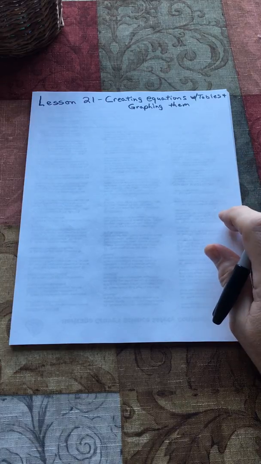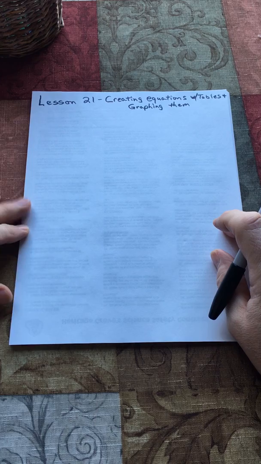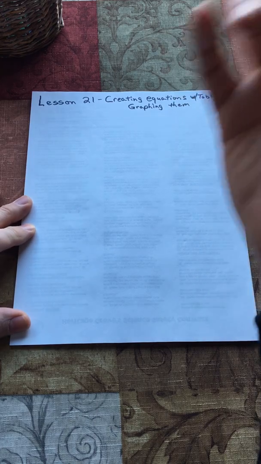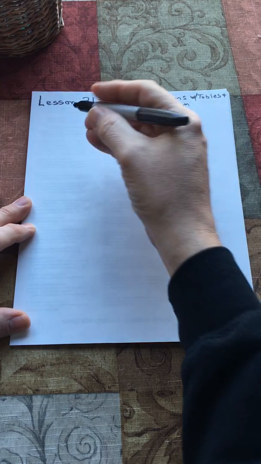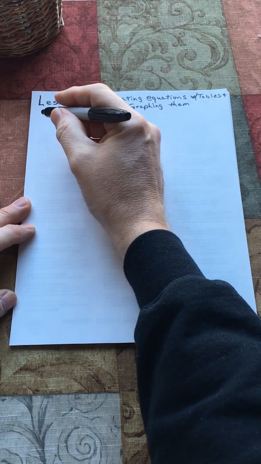Okay, so we're talking about lesson 21. Lesson 21 is creating equations with tables and graphing them. We're kind of pulling it all together. So, first thing we're going to look at is coming up with equations from word problems. Of course, they're going to give you a bunch of words, and then we have to figure out what our equation's going to look like.